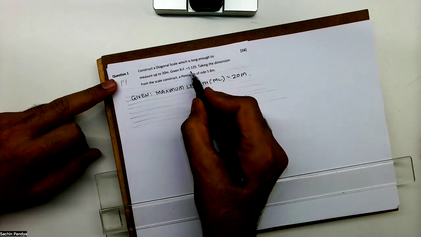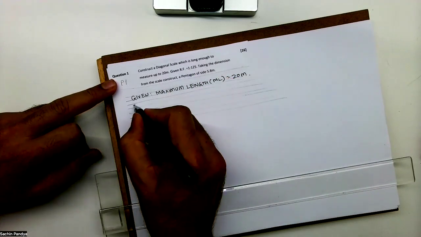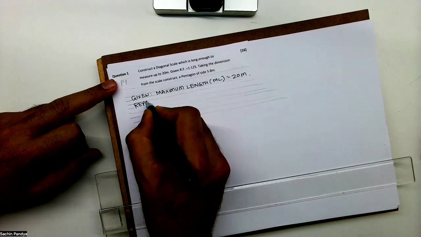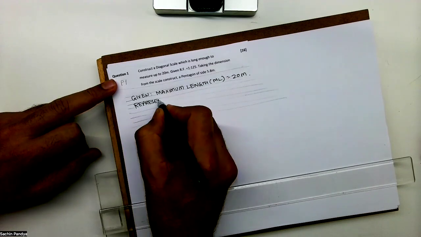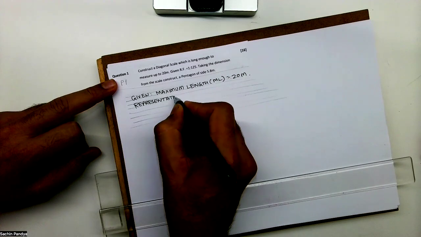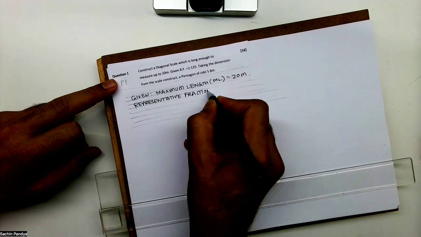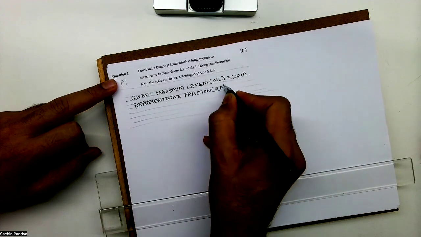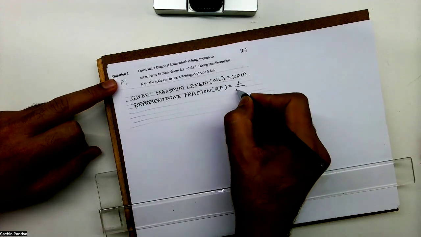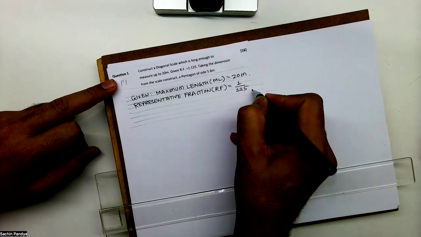RF is 1 is to 125. So representative fraction, you have to write the full form. RF, what is RF? 1 is to 125.